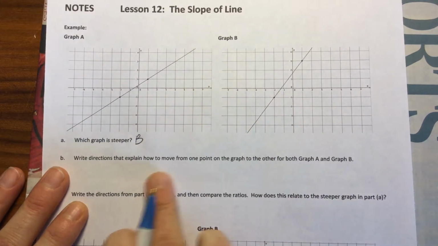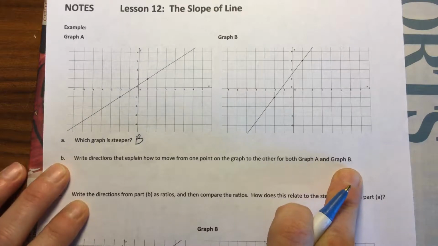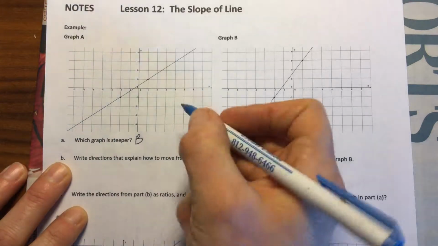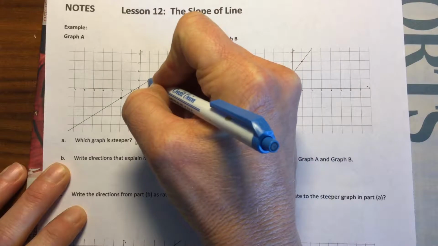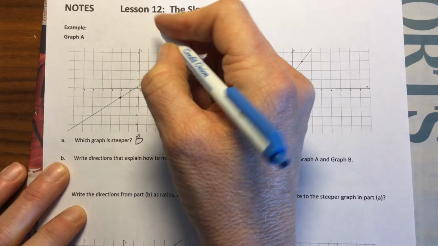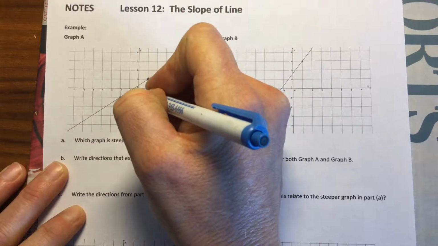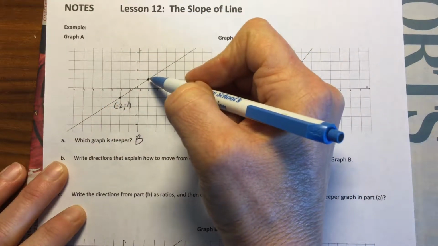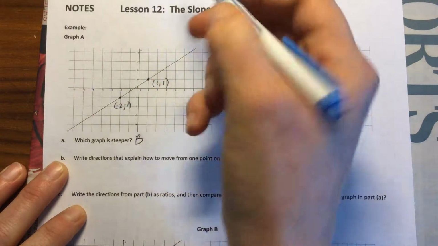Now, it says write directions that explain how to move from one point on the graph to the other for both graph A and B. I'm going to do this one fairly quickly, but we first of all have to find points on the graph. So here's a point here that's already been given, and here also. So let's use those, and we're going to look at our coordinates, and we have coordinates -2, -1 for this point furthest to the left, and then for the point furthest to the right we have 1, 1. And we're trying to find the slope of this line.